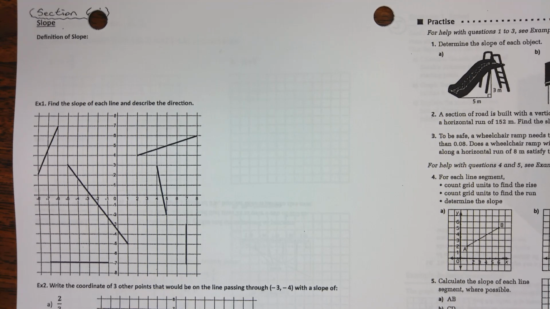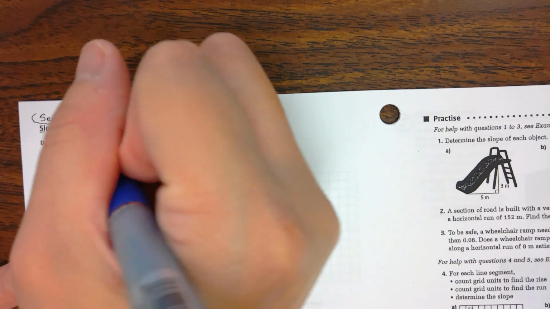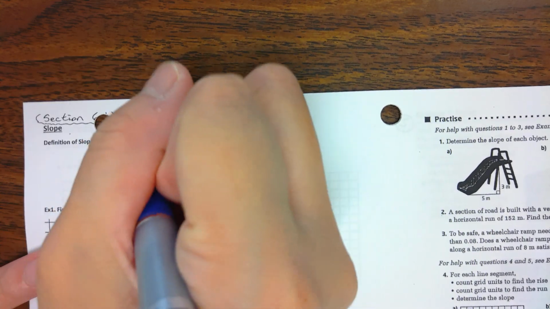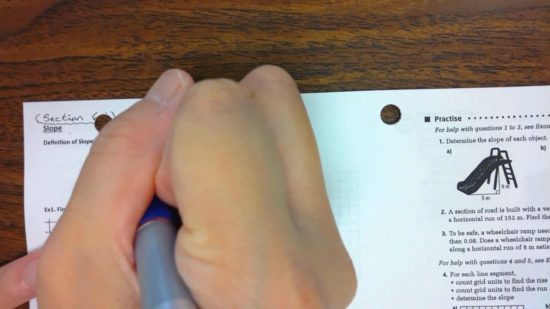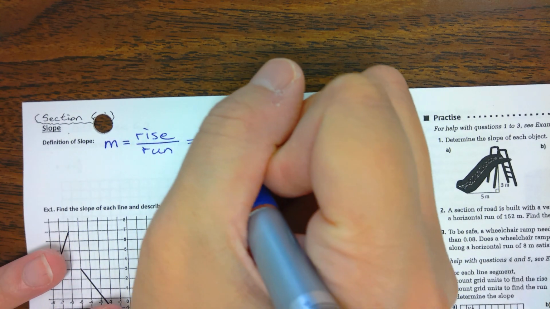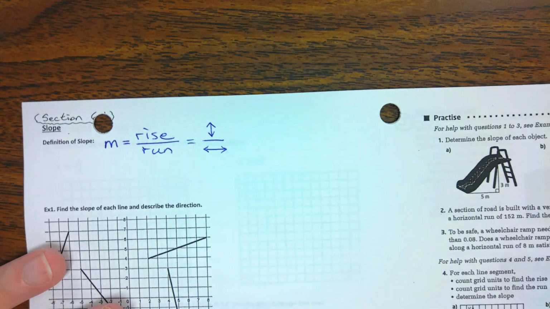Okay, so Charles, to answer my question now. What is slope? Rise over run. Okay. What letter do we use? M. Yeah, like you can totally see the letter M in slope, right? So rise over run, that's one formula. It means how much it goes up divided by how much it goes across.